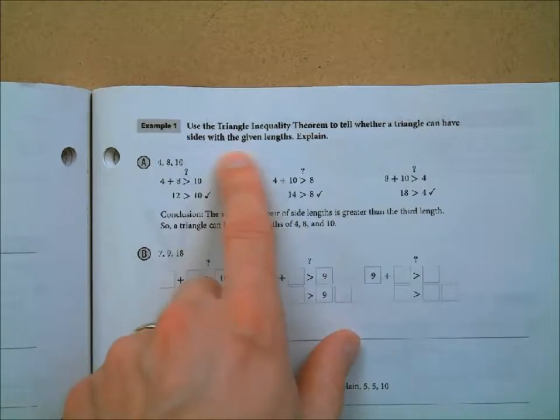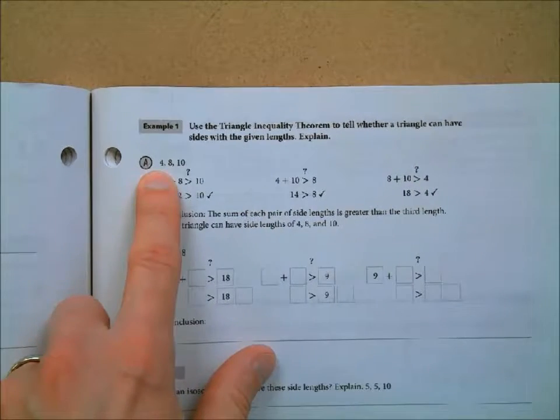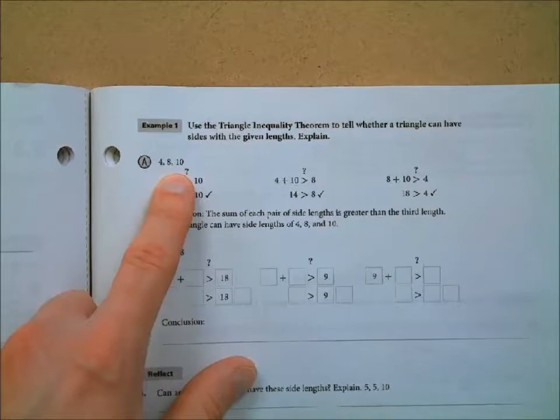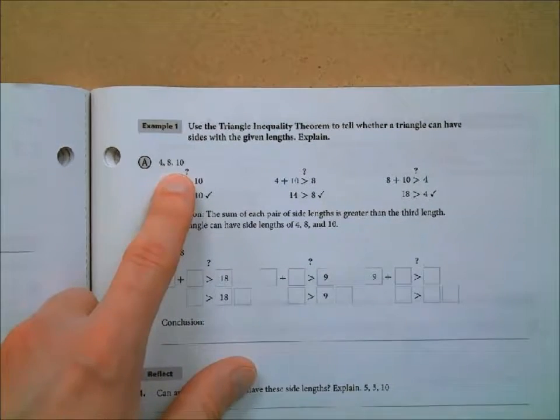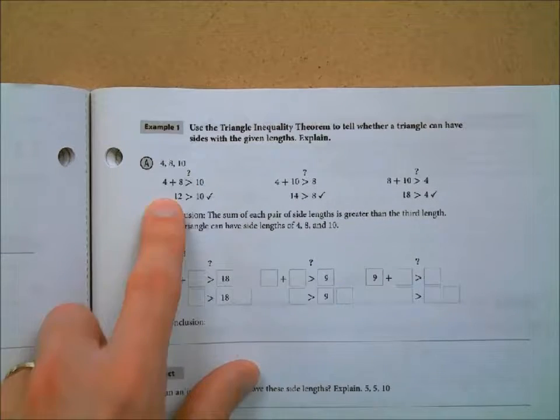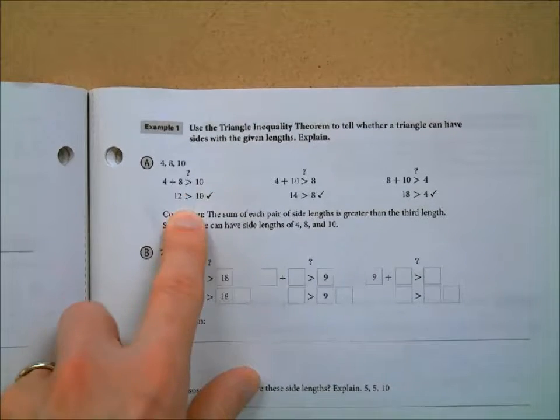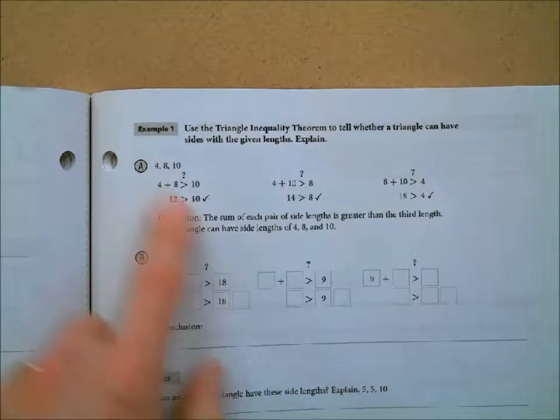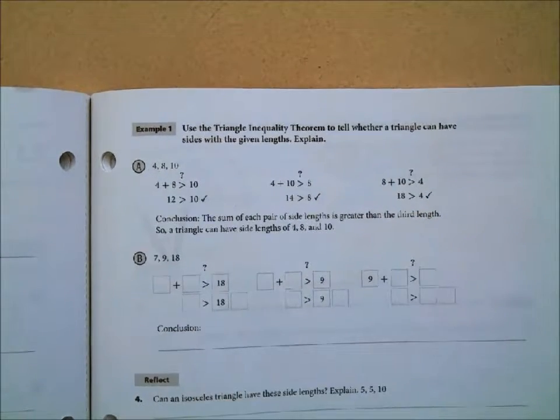Explain. So if you have a triangle with side lengths of 4, 8, and 10, can you add any two of the sides together and have it be greater than the third side? So you can see here, is 4 plus 8 greater than 10? Yes. Is 4 plus 10 greater than 8? Yes. Is 8 plus 10 greater than 4? Yes. So this triangle can exist.